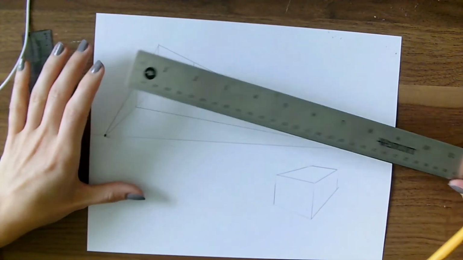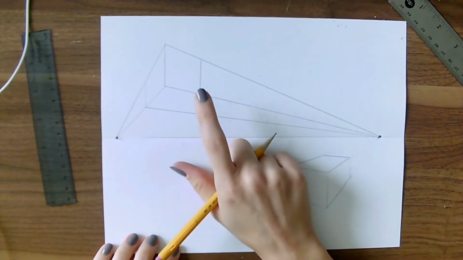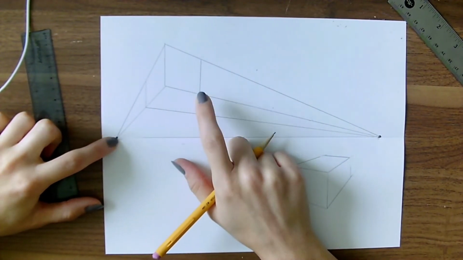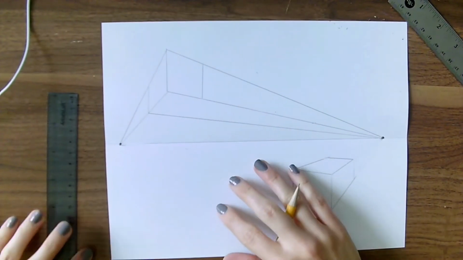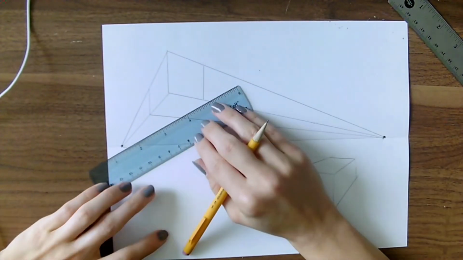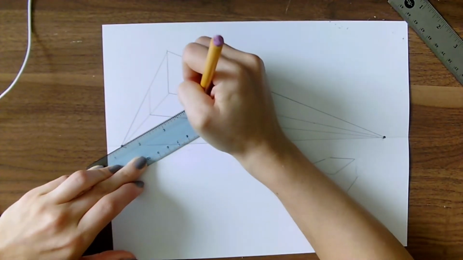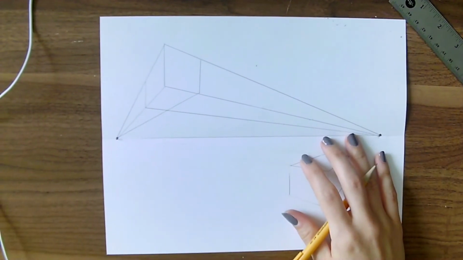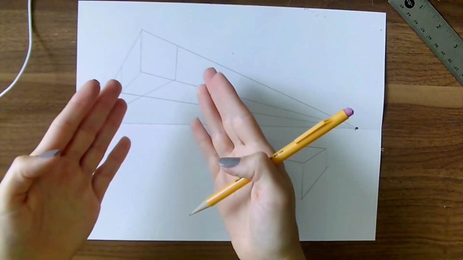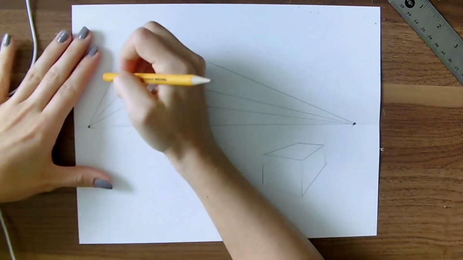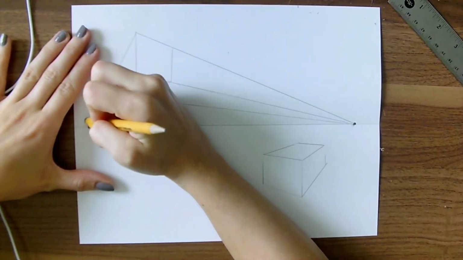What I did there was draw a line from that left hand side vertical line all the way to the vanishing point, and now I'll draw a line from my right hand vertical line, which is defining the sides, to the vanishing point. I know it sounds really confusing, but it really just takes some practice. But there you go, you should have two 3D cubes in 2-point perspective.